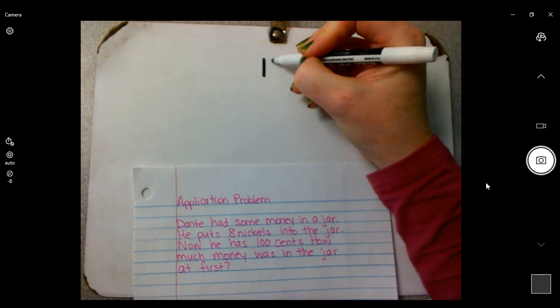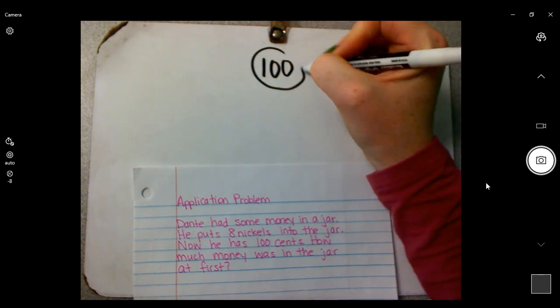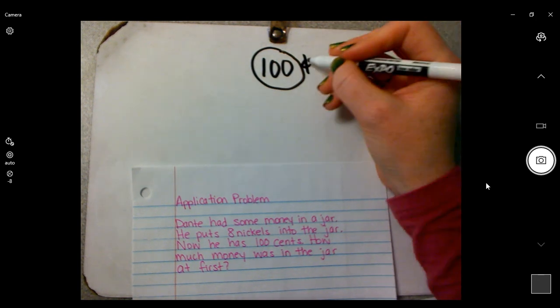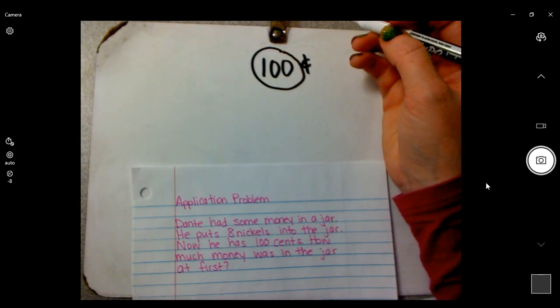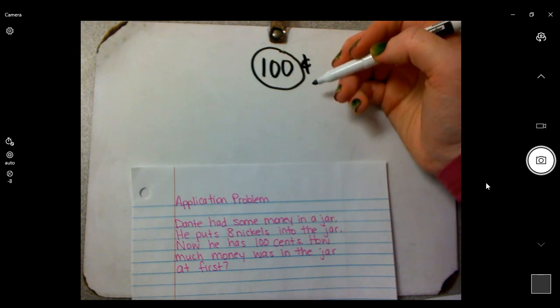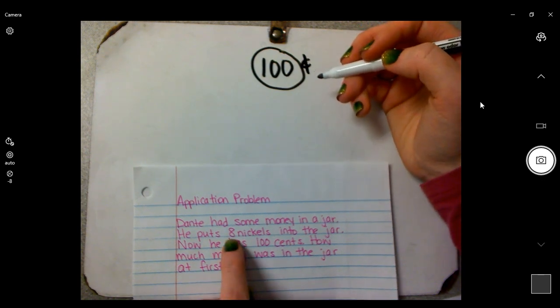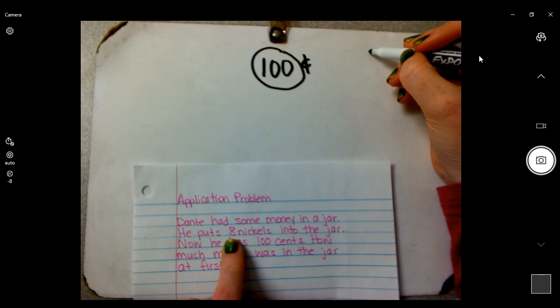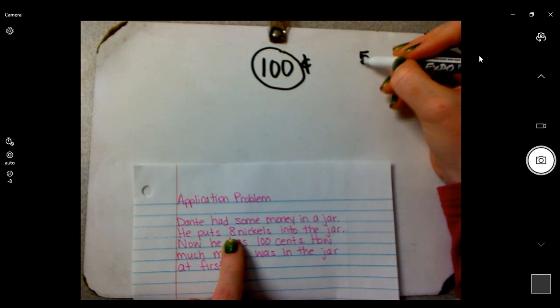Well, the part we know is how much he has now. So right now he has 100 cents after he added the money in. He has 100 cents in his jar. It also says 8 nickels. Well, we got to figure out what is 8 nickels. Each nickel is 5. So let's count by 5s 8 times.